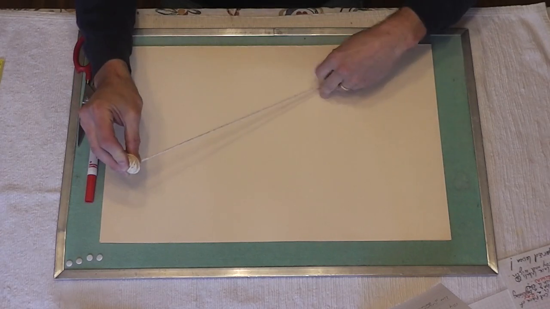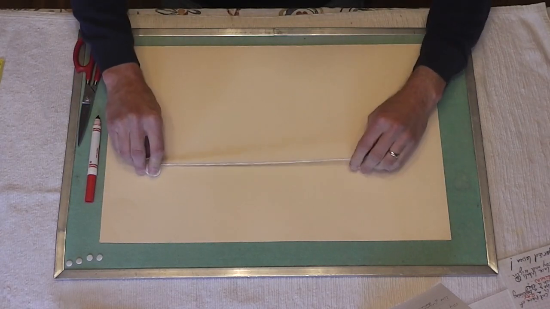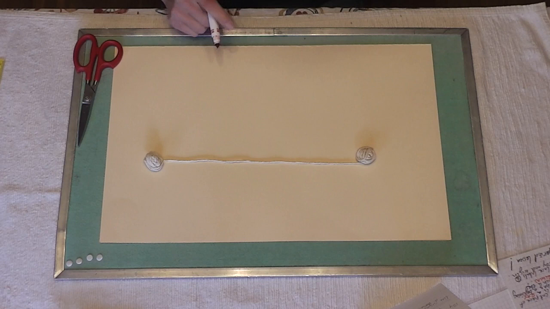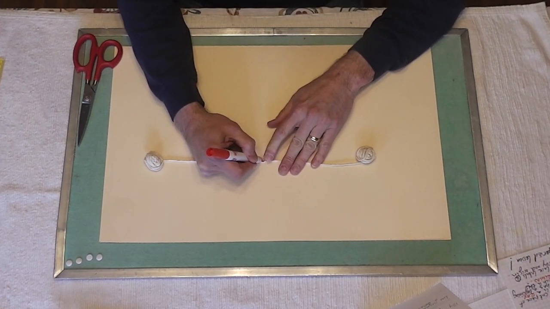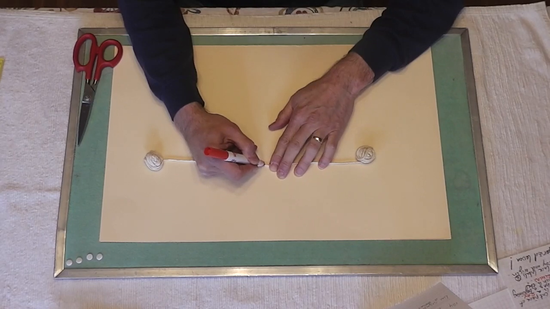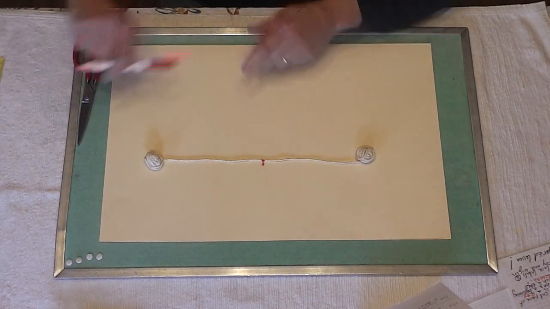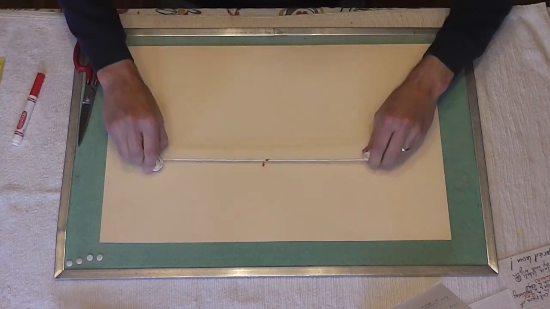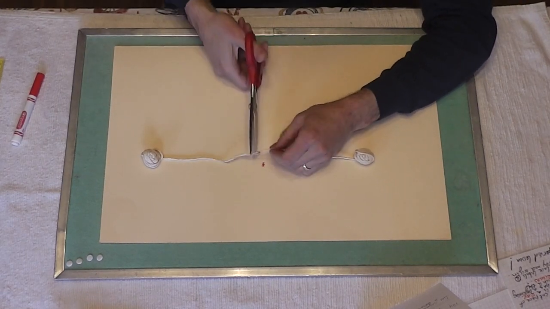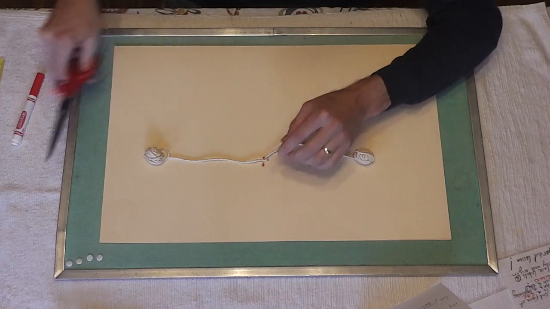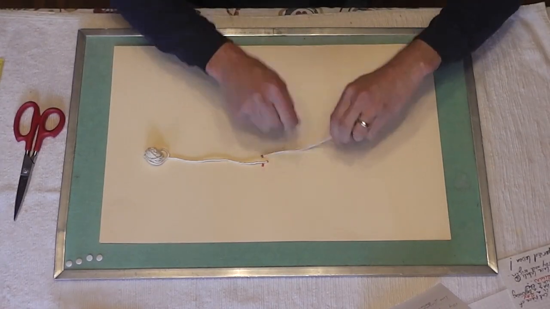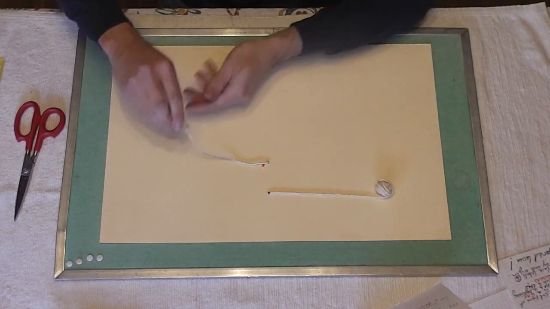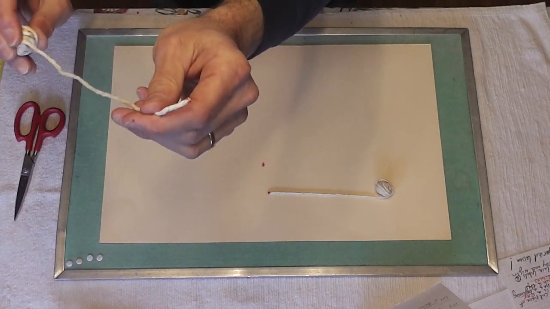That's a straight line. So now I'm going to introduce two more concepts, but first I'm going to stop this line. I'll do that by getting out my red marker and making a point where I'm going to stop my line. And what I will do is cut it. And you can see that I've stopped my line. You can still see, hopefully, the red mark there.